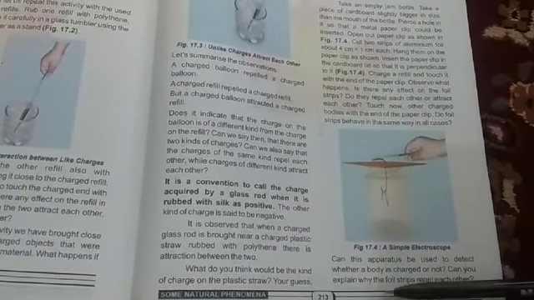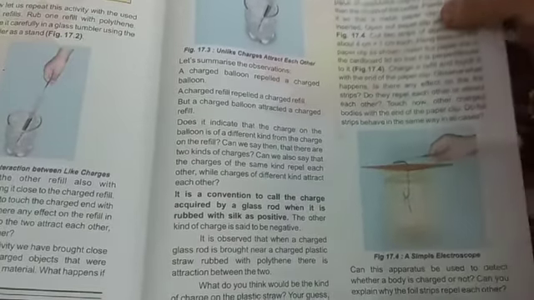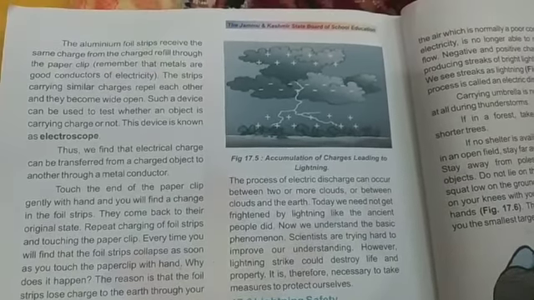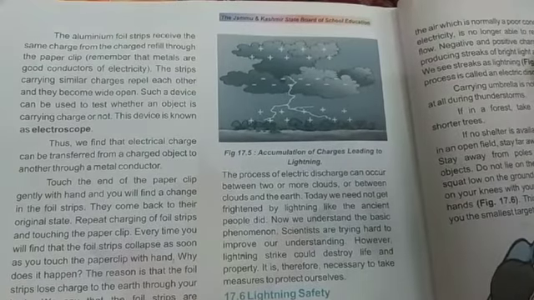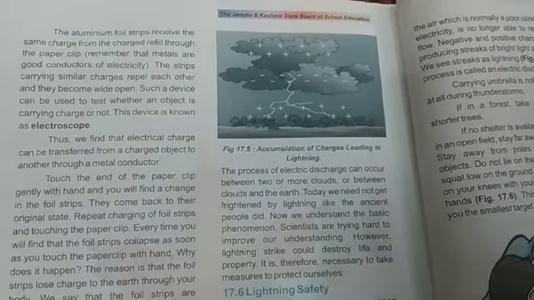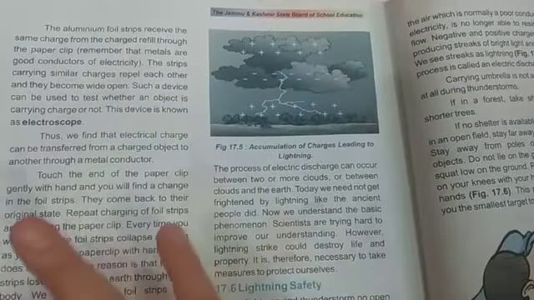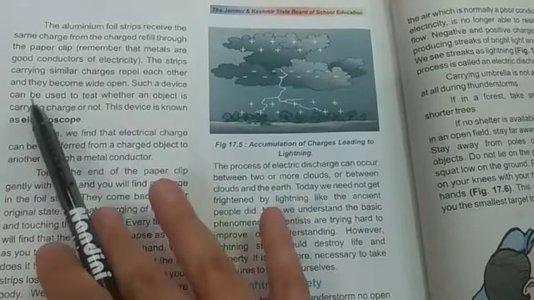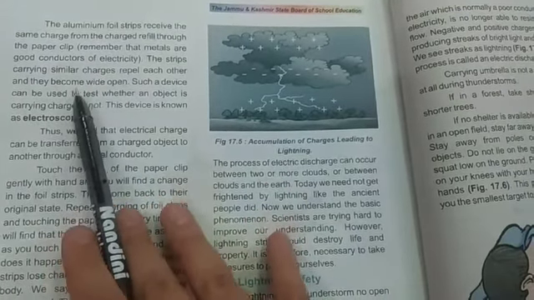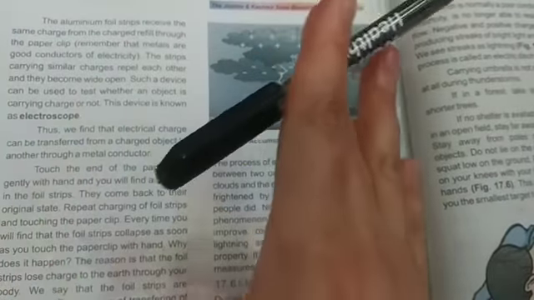Okay, so can this apparatus be used to detect whether a body is charged or not? Can you explain why the foil strips repel each other? See, the aluminium foil strips receive the same charge from the charged refill. That is, they are receiving the same charge. So the strips carrying the same charge will repel. That is why they were repelling, because the refill has the same charge. That is why they become wide open, because repelling makes them move away, that means they will open.